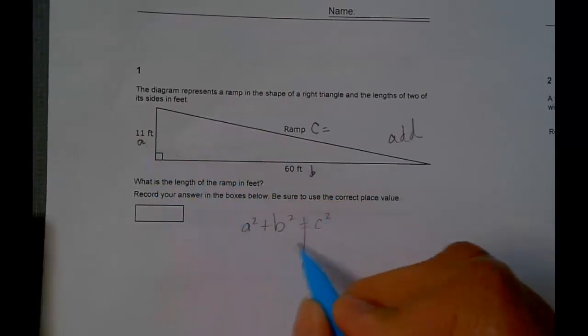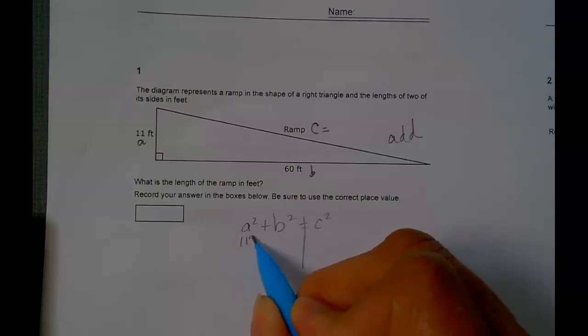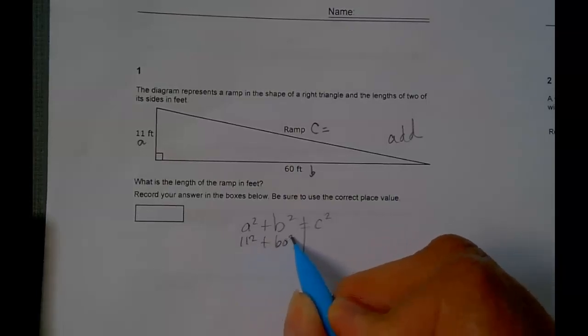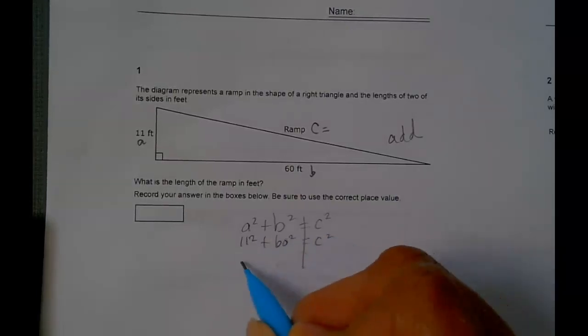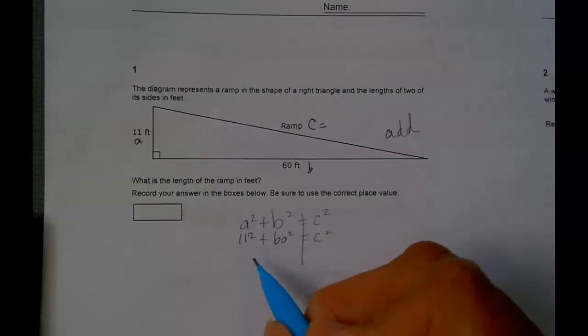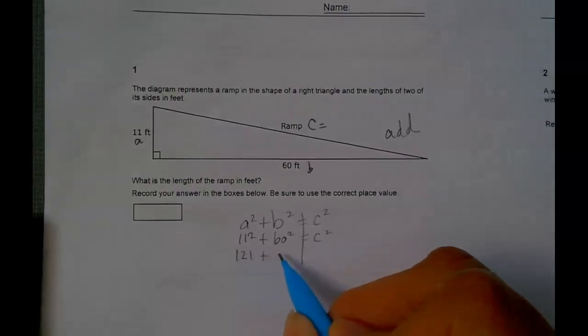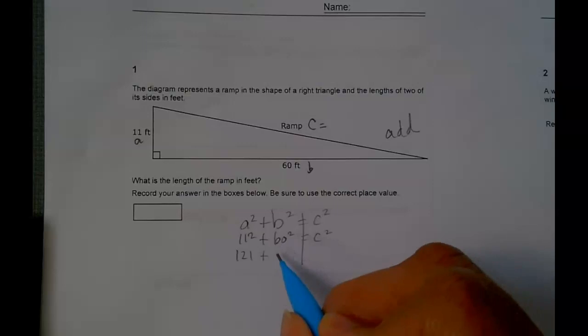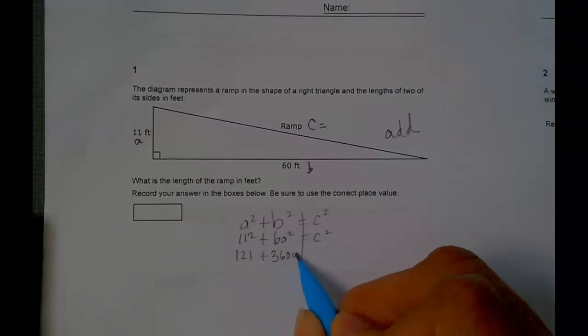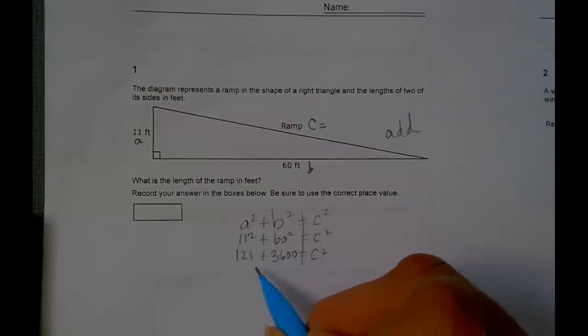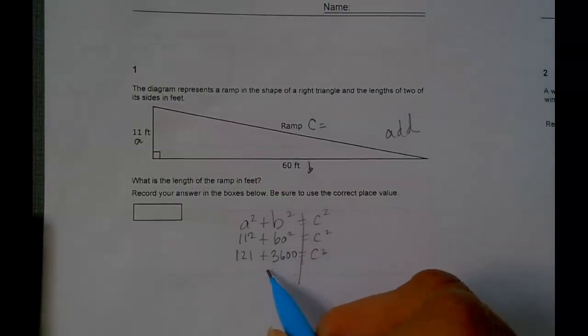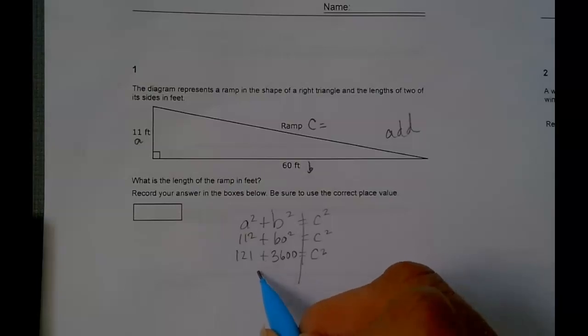So then we are going to plug in 11 squared plus 60 squared equals C squared. 11 times 11 is 121, and 60 times 60 is 3,600. So now we're going to add, and then we're going to square root it.